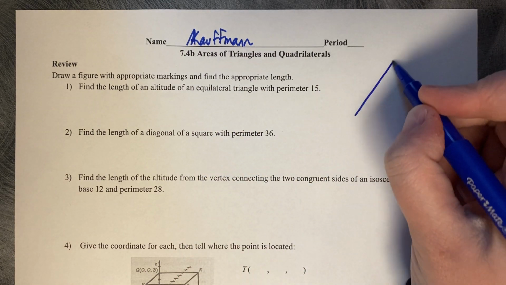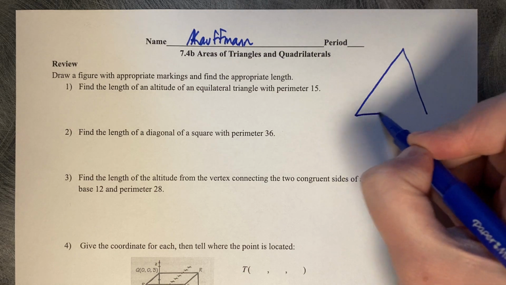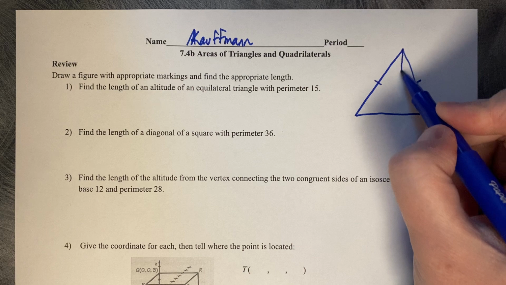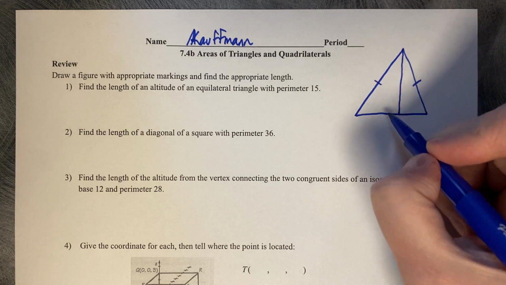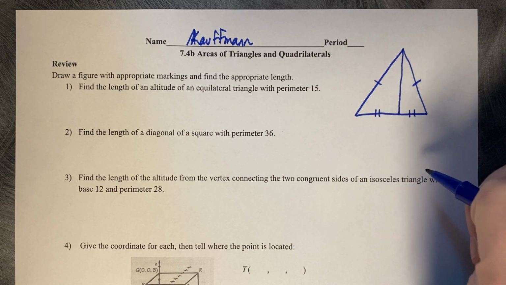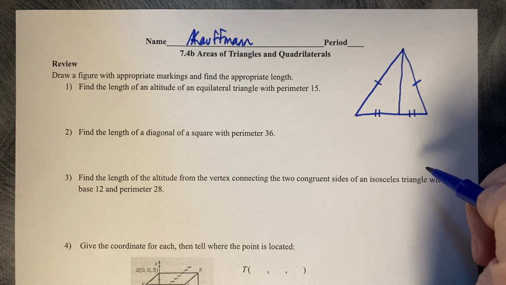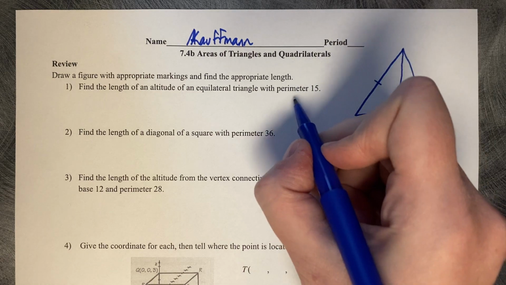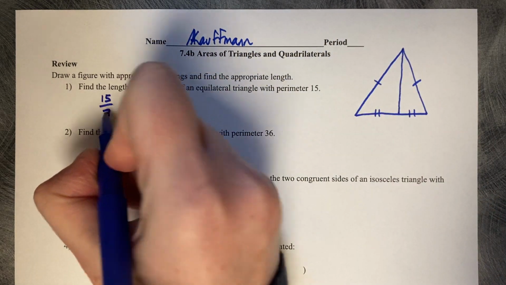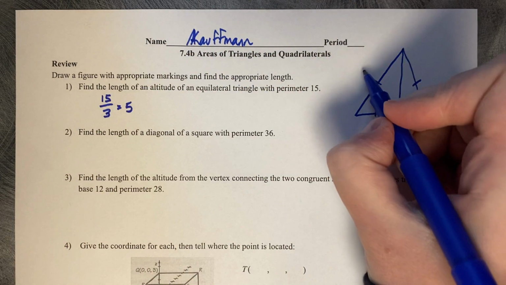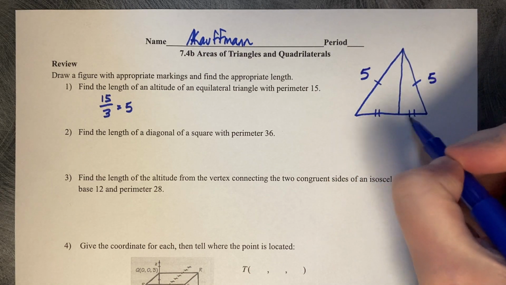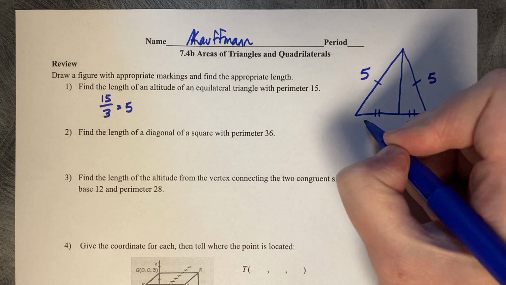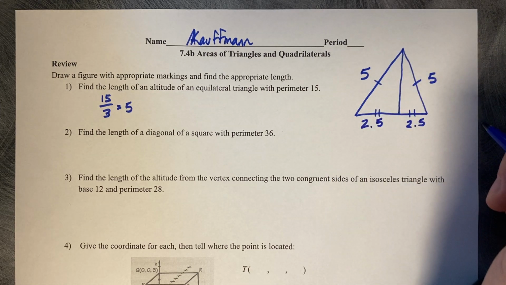So if I draw my best equilateral triangle, those two sides are congruent, and if you draw the altitude straight down, that's going to mean that these two lengths are congruent. I didn't draw that very well, but those two lengths should be congruent. So that means that all three sides are the same length. If I take 15 and divide it by 3, each side length is going to be 5. And these two side lengths, that whole side is 5, so this is going to be 2.5 and 2.5.